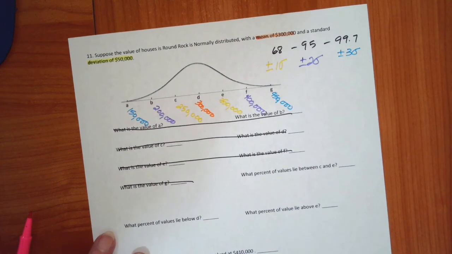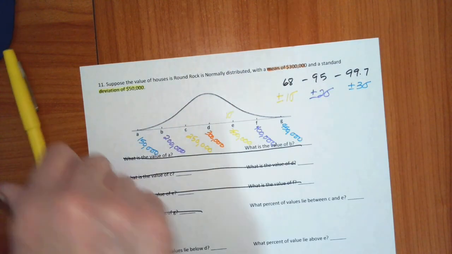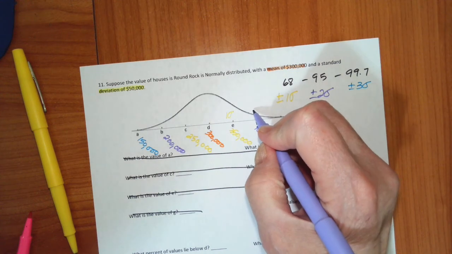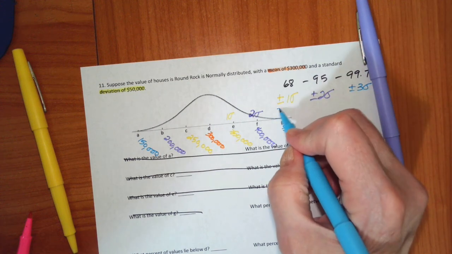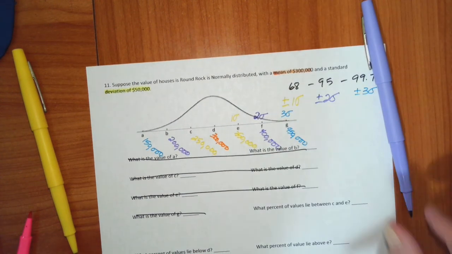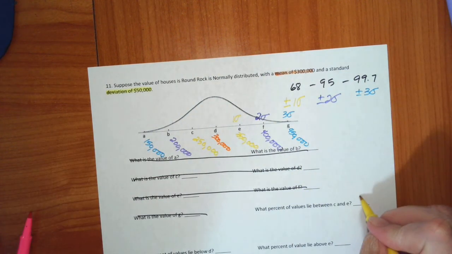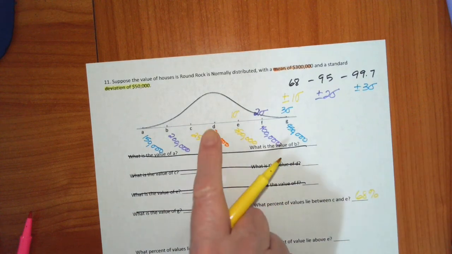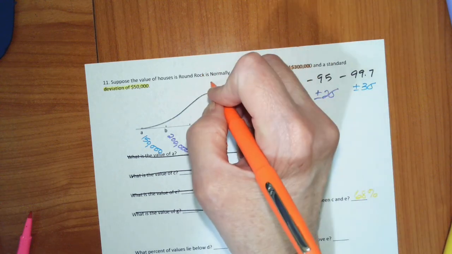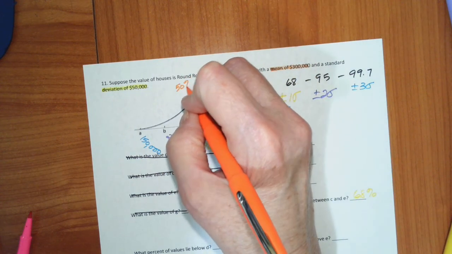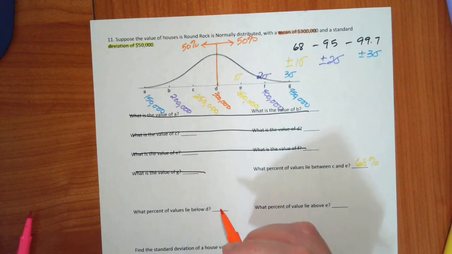Okay, and again, I'll label them just on the right, so I can save a little time. This is 1 standard deviation, 2 standard deviations, and finally 3 standard deviations. And then, of course, there's a little data outside. Between C and E, that's 1 standard deviation, so that is going to be 68%. Below D, this is the median, which means half is to the left, half is to the right. So below 300,000 is 50%.